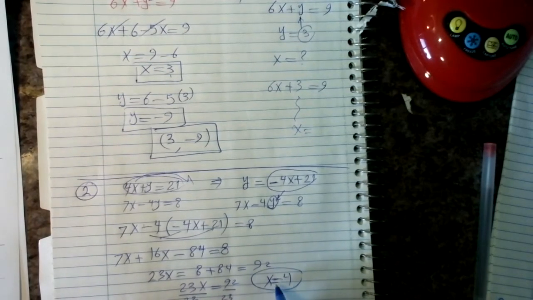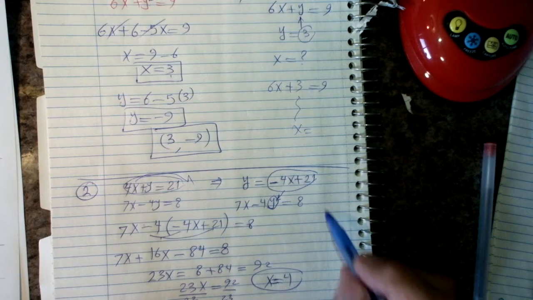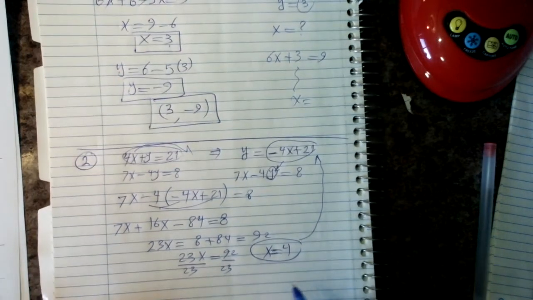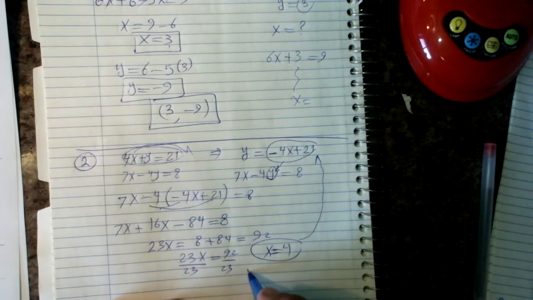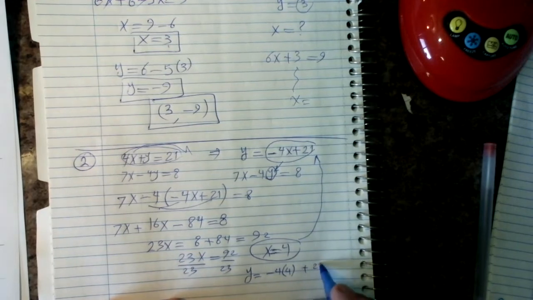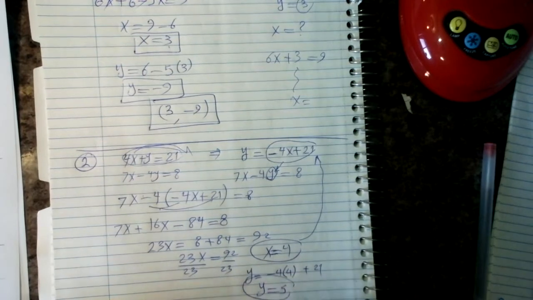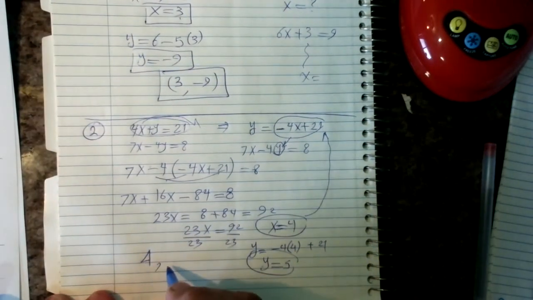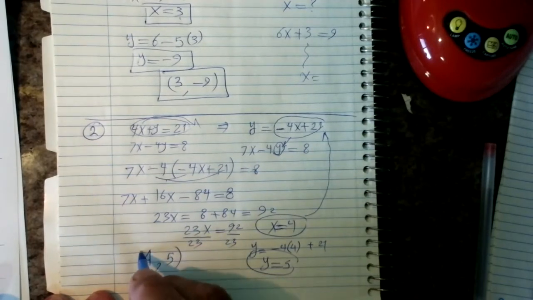Again, remember, when you find x, you need to also find the y value. So we take this x equals 4 and put it into those equations. So y is 5. So the point of intersection is 4, comma, 5.